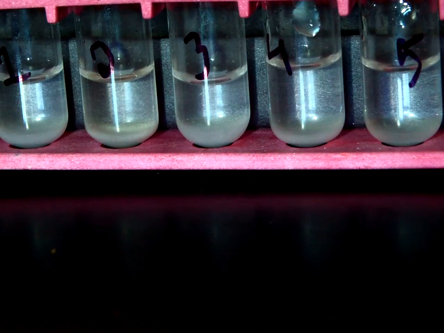So now using the lab questions, figure out the ratios of calcium chloride to sodium carbonate in each test tube, and make sure you make note of which test tube produced the most solid.